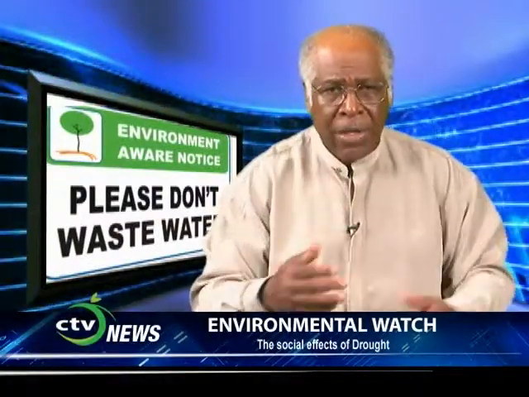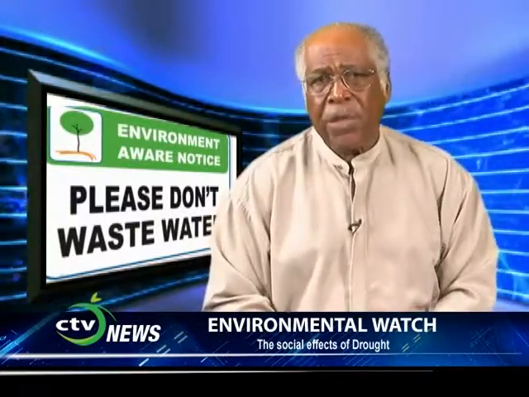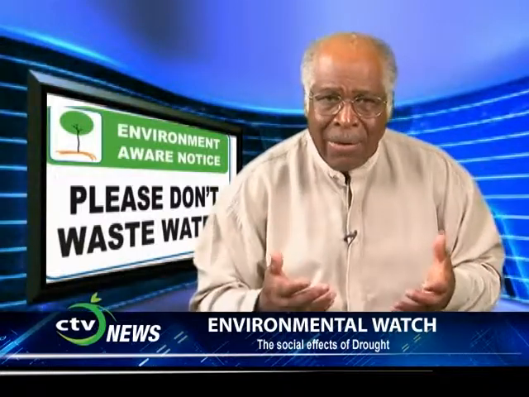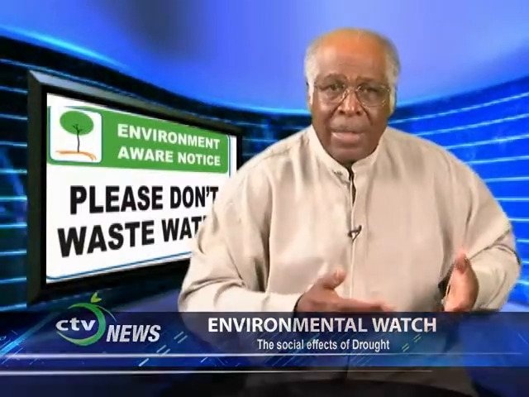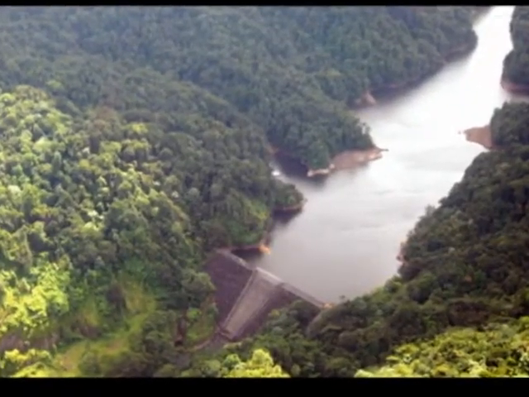Low water levels in the dam, say for example the John Compton Dam, and the catchment areas can have serious implications for the community. That is why it is important and necessary for dams, especially ours, to be desilted regularly, I would say every year.